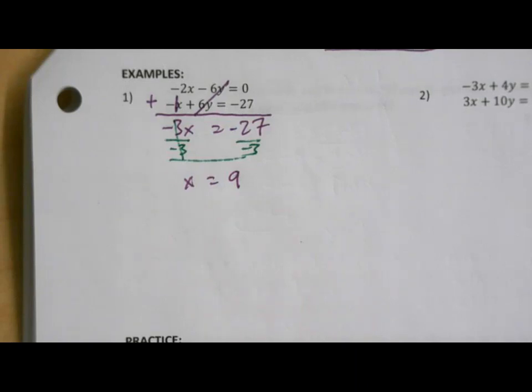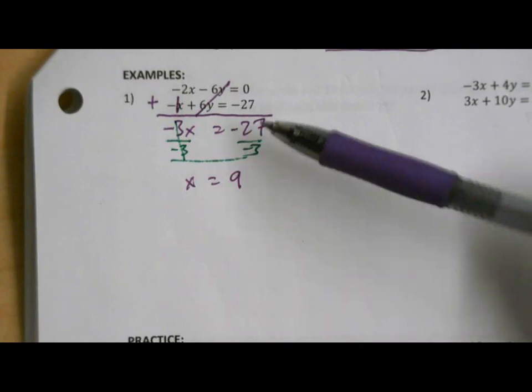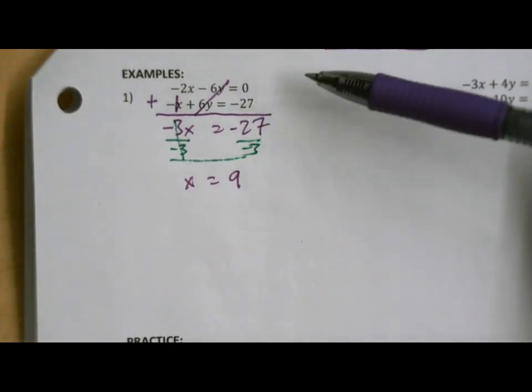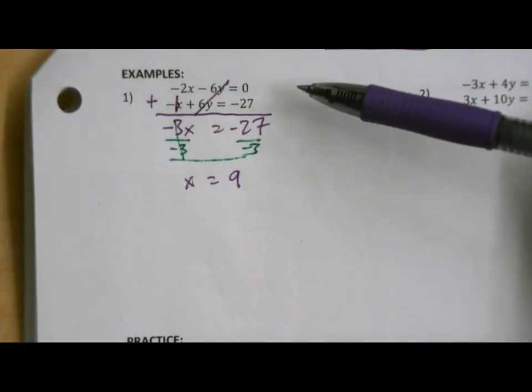Now the trade-off is the second step's a little bit longer than what we've been dealing with, but you guys got this. How do you suppose we're going to solve for y? We only have half of our solution right now. How do you suppose we're going to solve for y? Any guesses? How have we been solving for our missing variable so far? Yeah, we take this 9 that we just got, we're going to put it back into one of these original equations, and then we'll solve for our other variable.